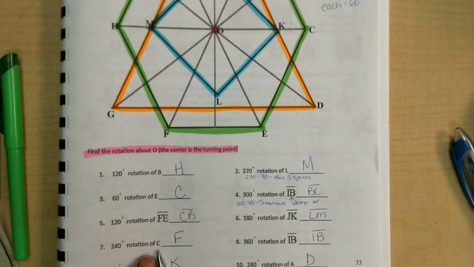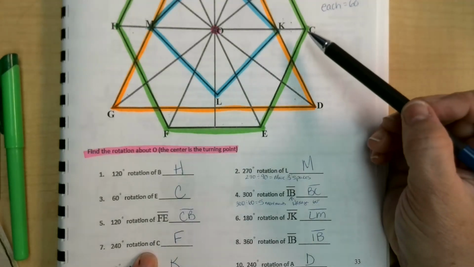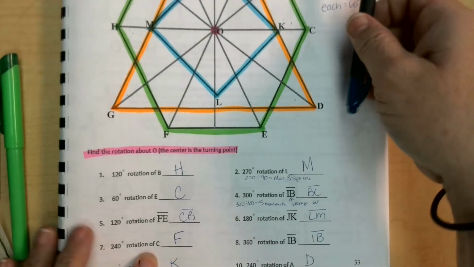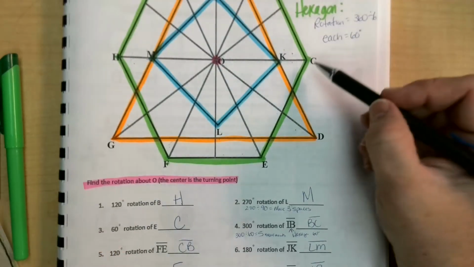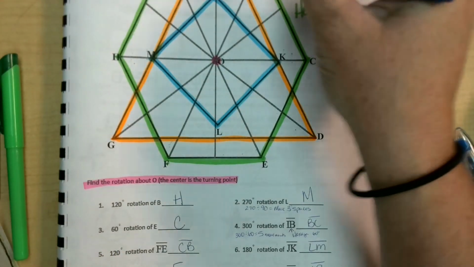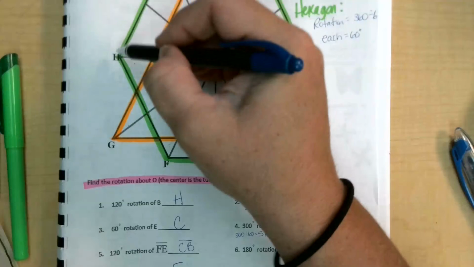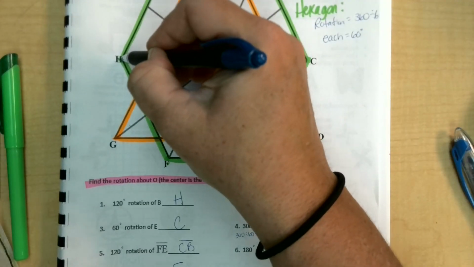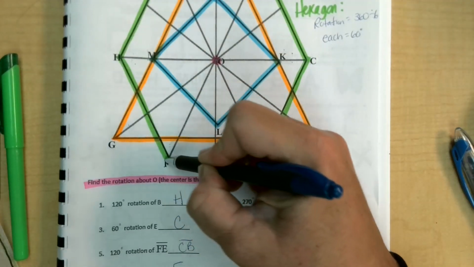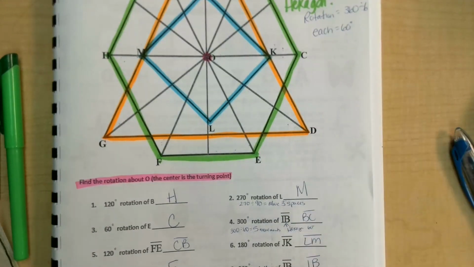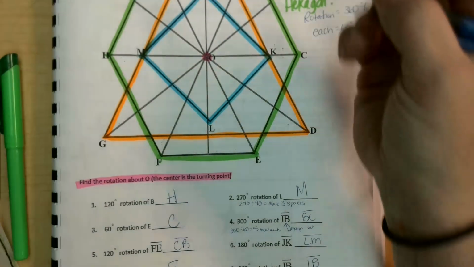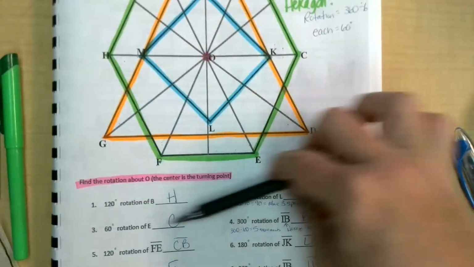For C, 240 degrees, that's going to be moving at 60-degree increments. So C to B would be 60, 120, 180, and then 240, which would take me to F. 360 of IB is a full rotation.